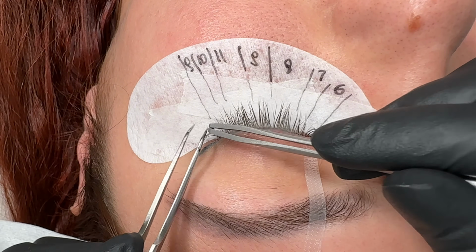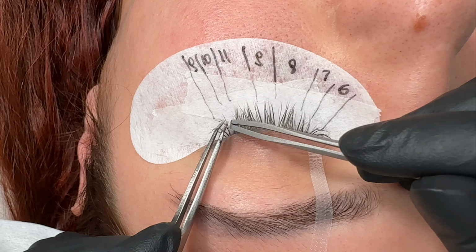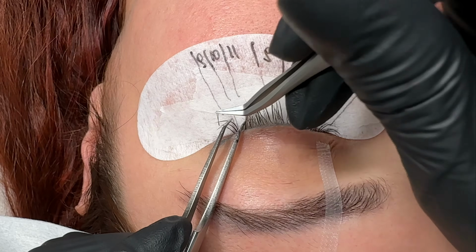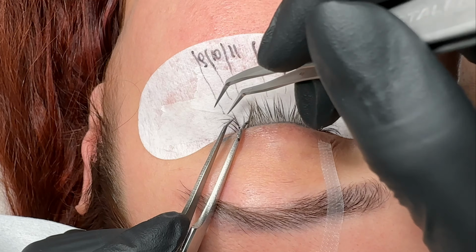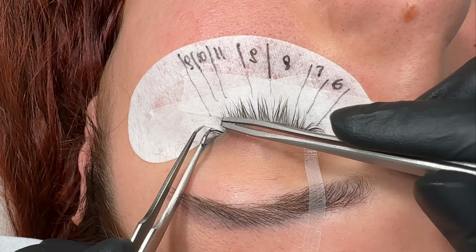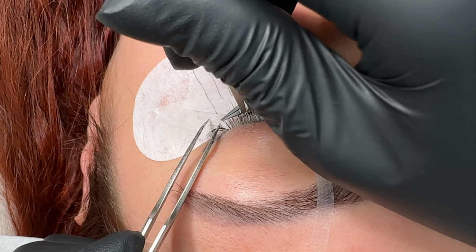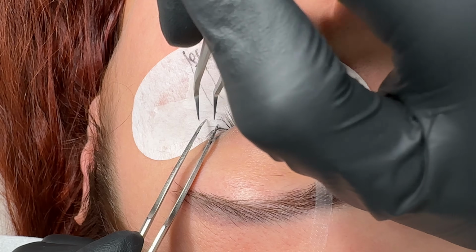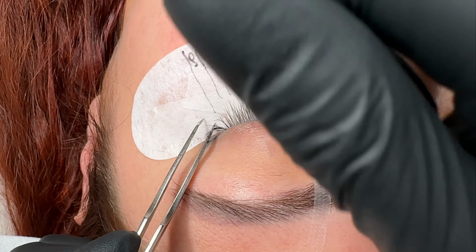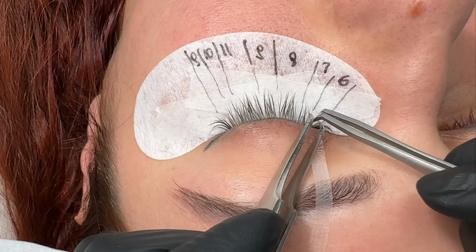In this case, my client's lashes were denser in some areas and sparser in others, so I had to mix the volumes, using 3D fans where the lashes were sparser, 2D fans where they were denser, and individual lashes in some spots. This is something you should always keep in mind with every client, customizing your approach based on their natural lashes. Remember, it's rare to have a client with perfect natural lashes walk into your studio.